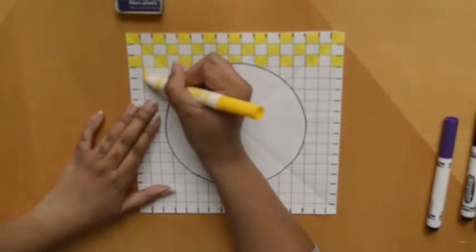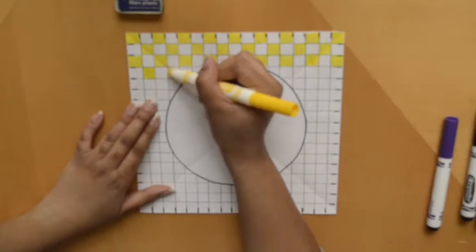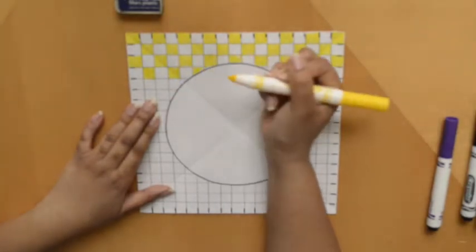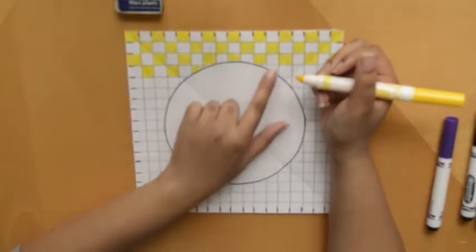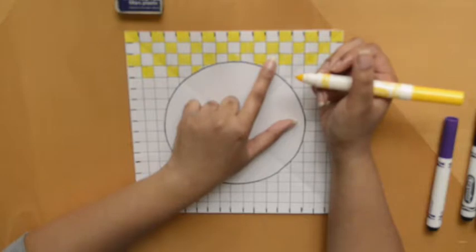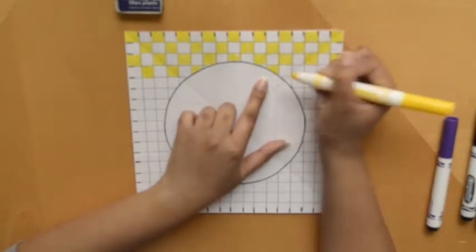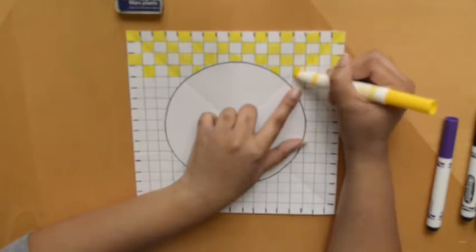Okay, for my third row I started with yellow, so my next row I'm not going to start with yellow. I'm going to leave it white. If you have any questions throughout the assignment and you get a little confused, feel free to raise your hand and I'll come over and help you.